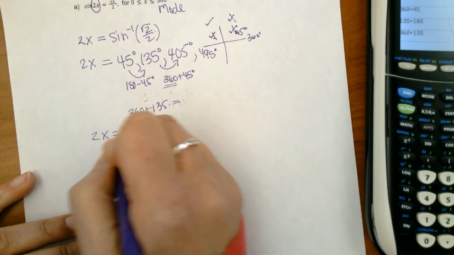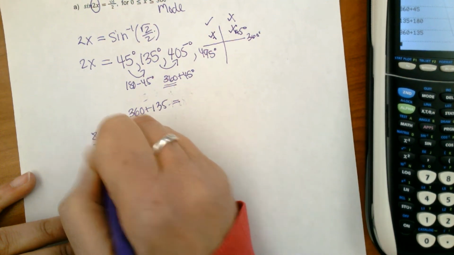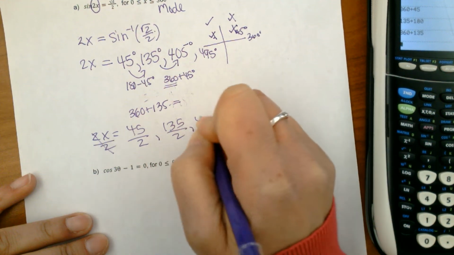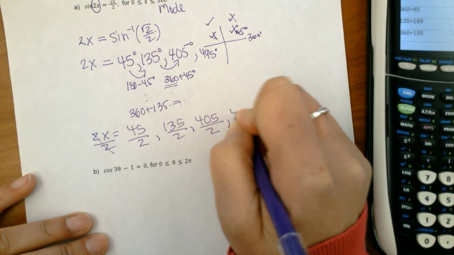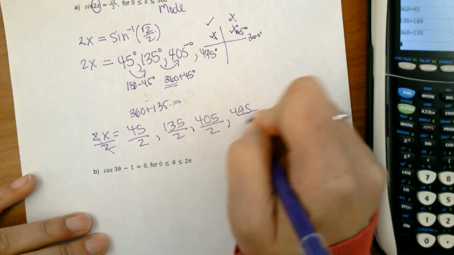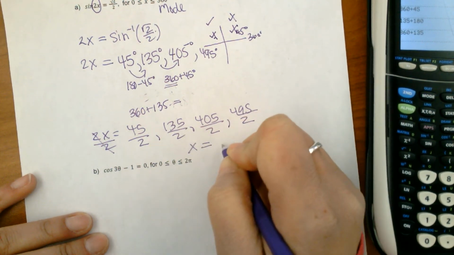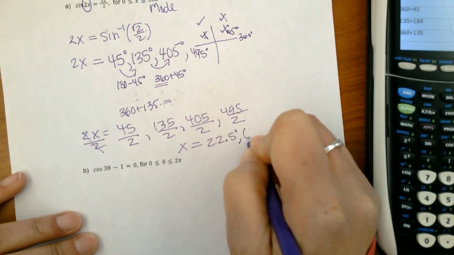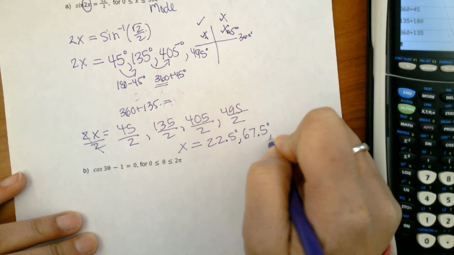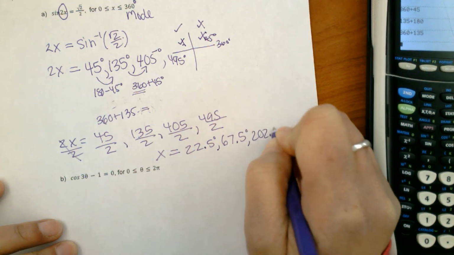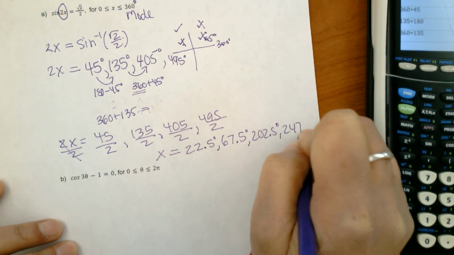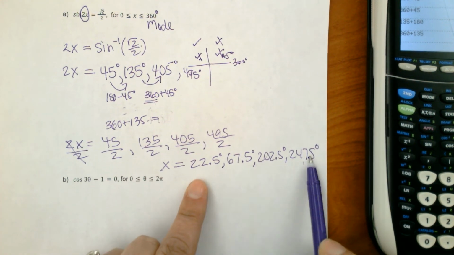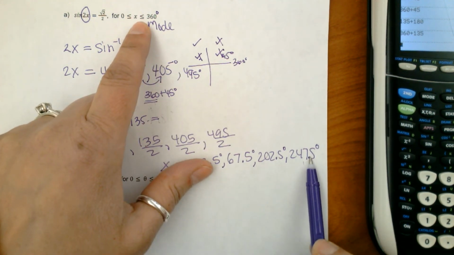Okay, because I have this 2, I have to take each one of these 4 answers and divide it by 2 to get the 2 out. So 45 is going to be divided by 2, 135 is going to be divided by 2, 405 is going to be divided by 2, and 495 is going to be divided by 2. And after I divide all of those answers, the first one's going to be 22.5, then 67.5 degrees, 202.5 degrees, and 247.5 degrees.